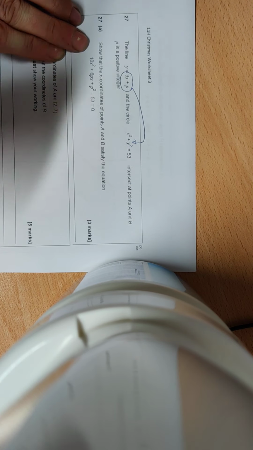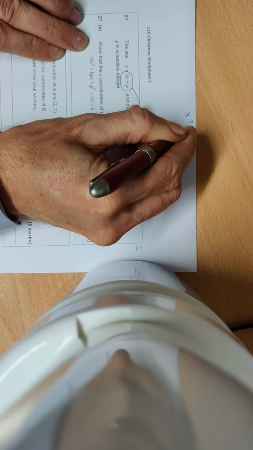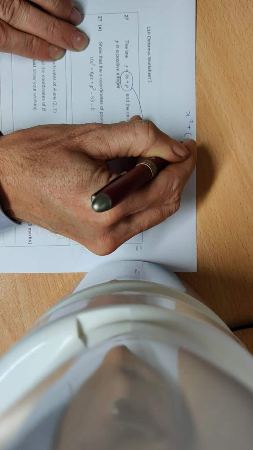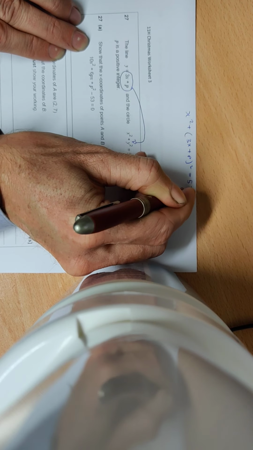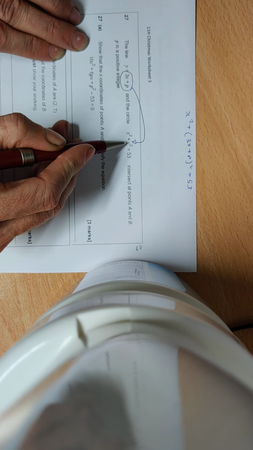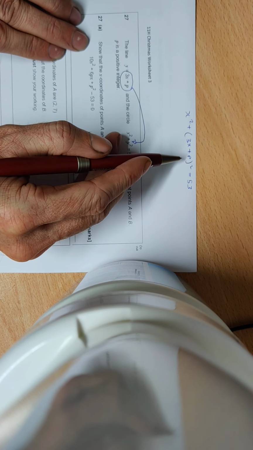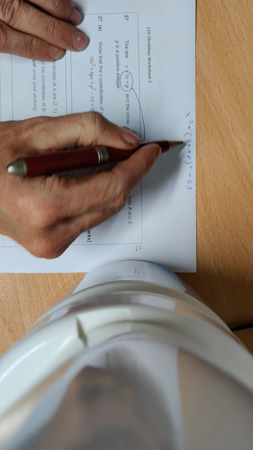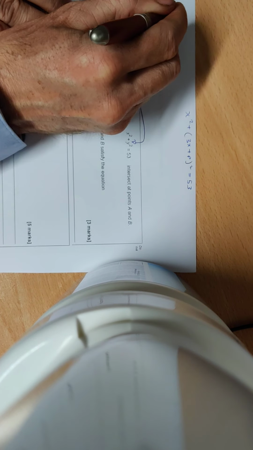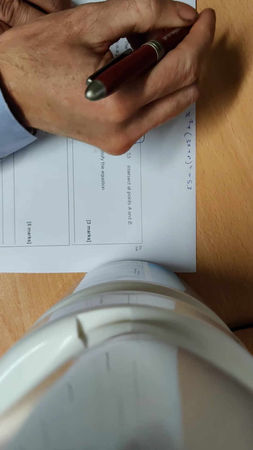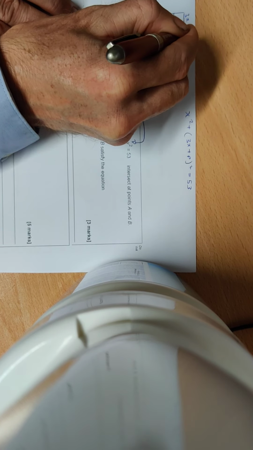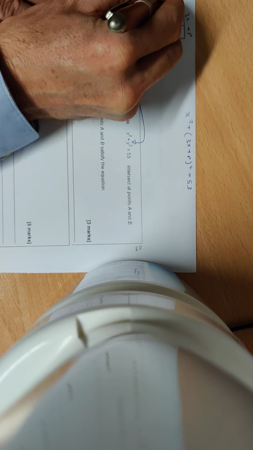Okay, and I'm going to do that up above. So we're going to write x squared plus (3x plus p) squared equals 53. So I've replaced y with 3x plus p. Now what I'm going to do then is square this out using a grid. So (3x plus p) squared. I'm going to do it over here. So you've got 3x plus p, 3x plus p.